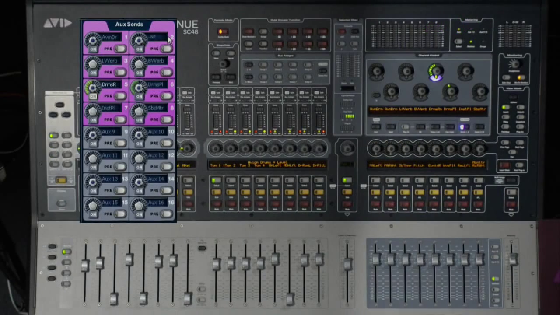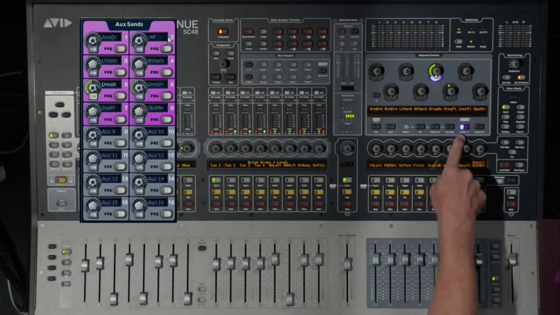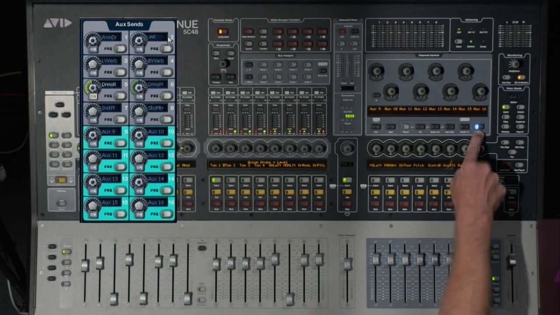All right, so here you see an overhead shot of the console, and I'll show you how this is going to operate on SC48. As you can see here, we have auxiliaries 1 through 8 selected, and you can see that in purple in the software. If we select 9 through 16, we see that selected in the software.